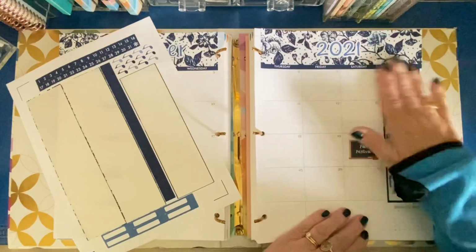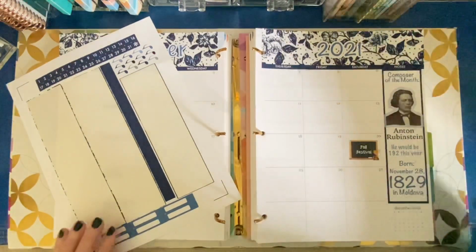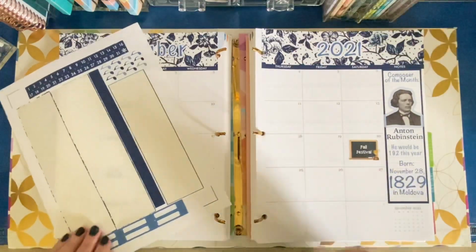Did I do that right? Hope so. Now for December, I want to stretch this sidebar over so it reaches the edge of the page.